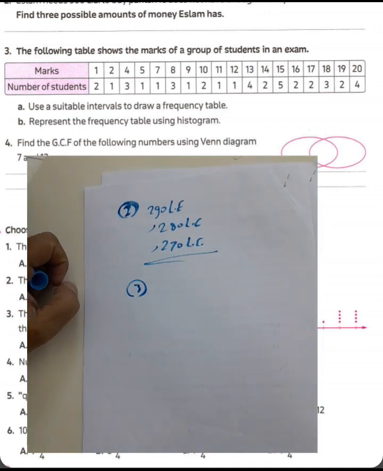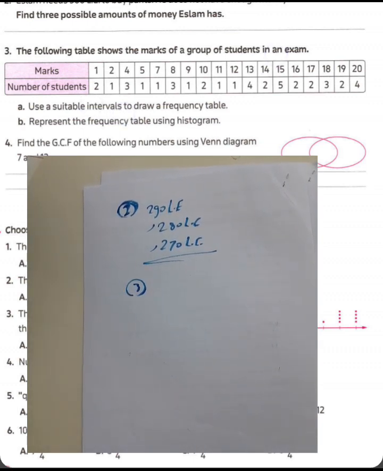The following table shows the marks of a group of students in an exam. Use suitable intervals to draw a frequency table. Represent the frequency table using a histogram. Okay, in this example, we want to draw the histogram.